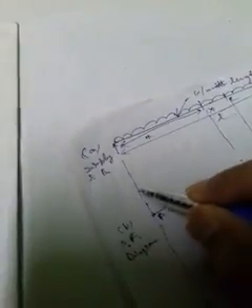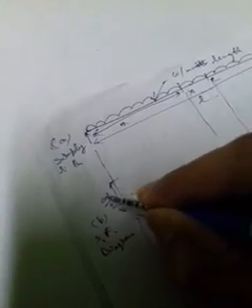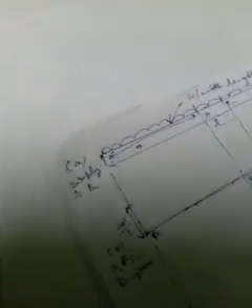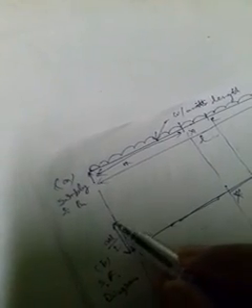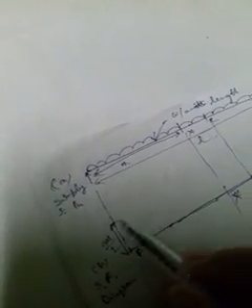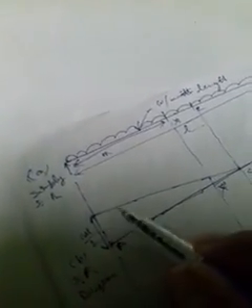So take some value as WL by 2, which represents WL by 2 or 0.5 WL. Now at the point C, this is 0. So for UDL, if we add these two points, this will represent an inclined straight line, according to the law I said earlier that for UDL the shear force diagram will be an inclined straight line.